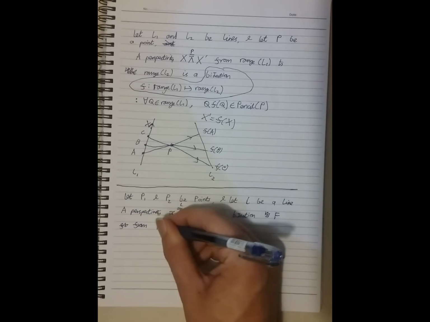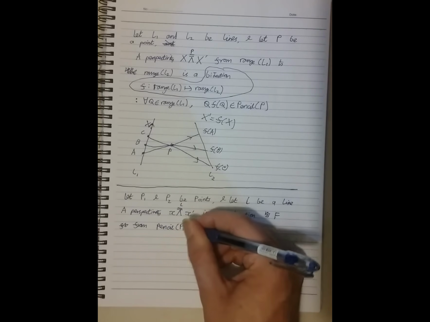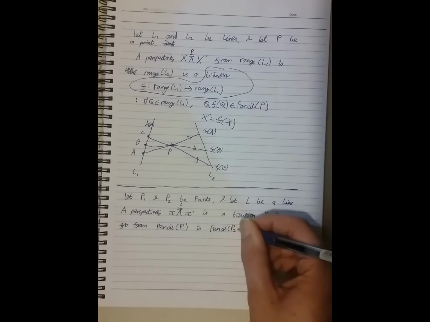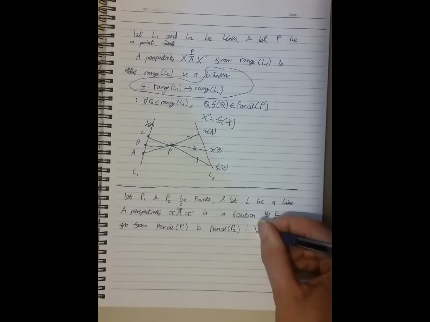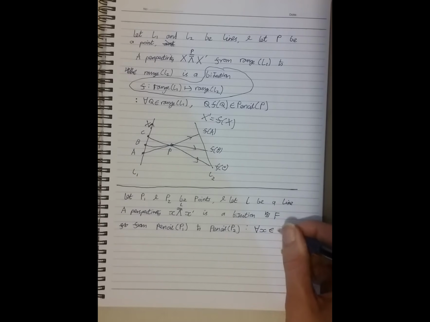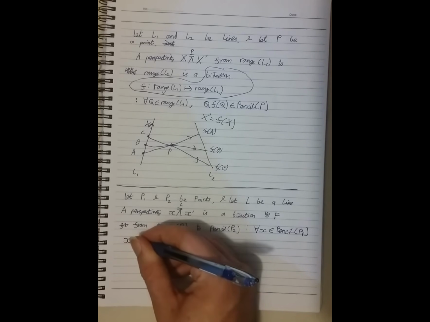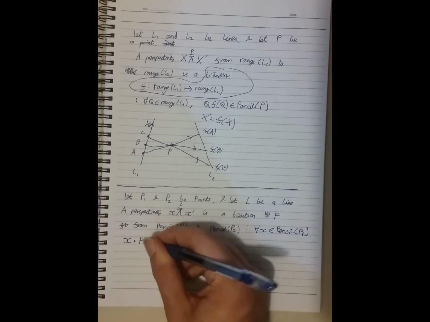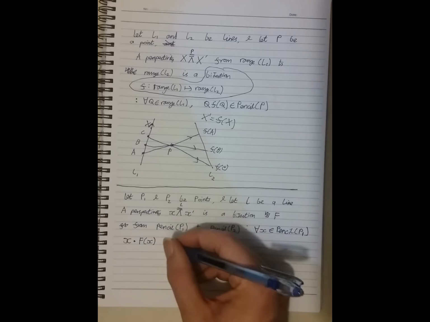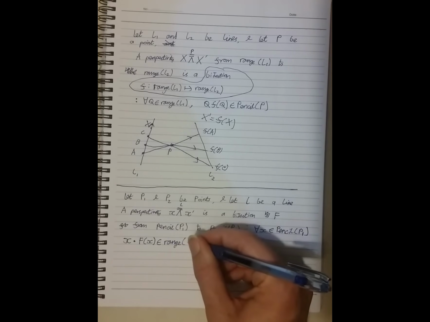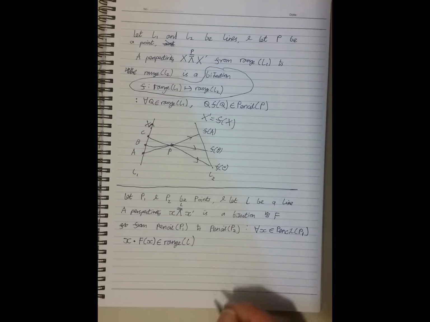from the pencil of P1 to the pencil of P2, such that for every line in the pencil of P1, we have that if we look at where that line starts and we look at where that meets with the image of that line, that's going to belong to the range of this line L.